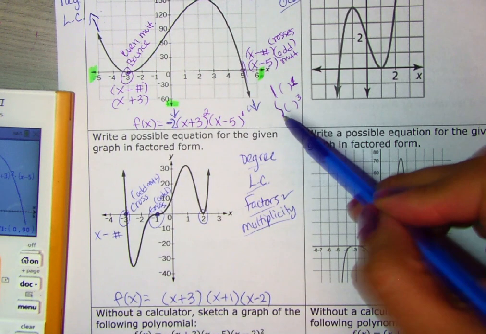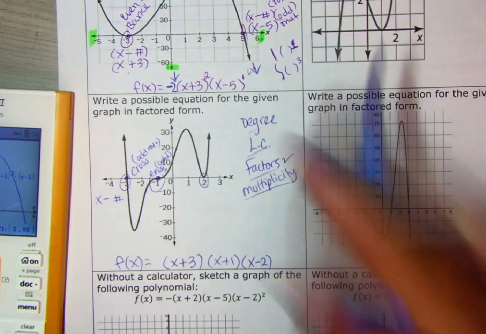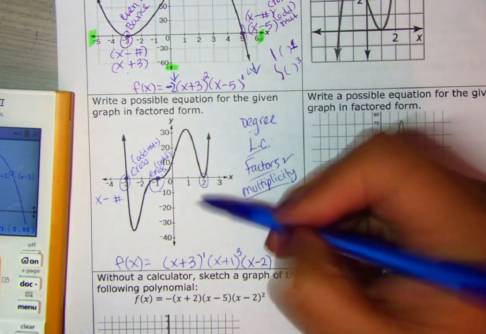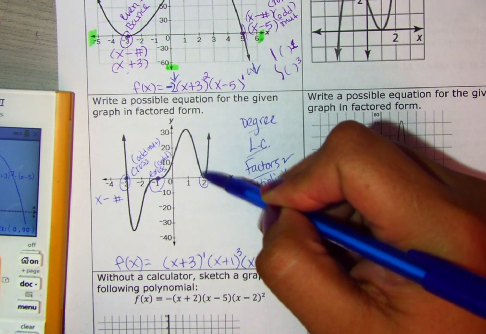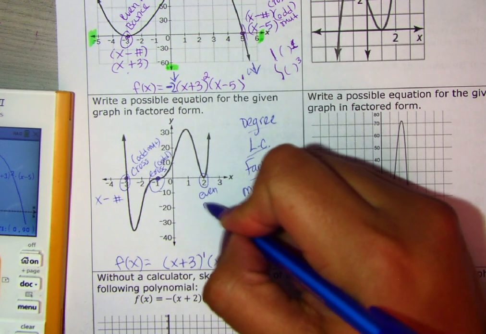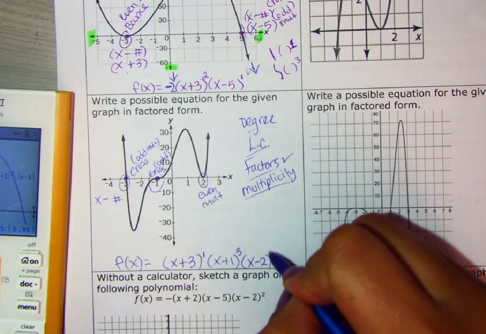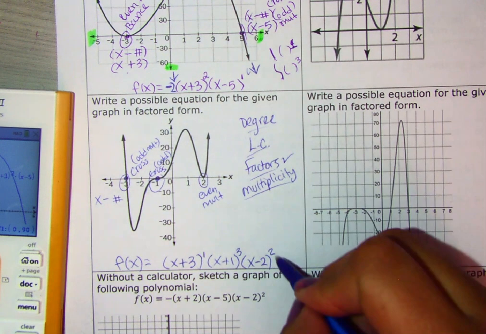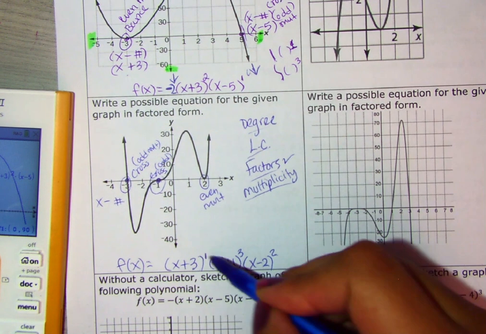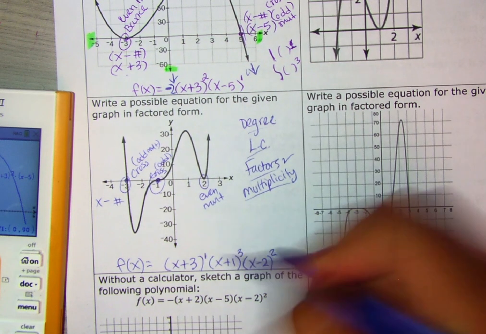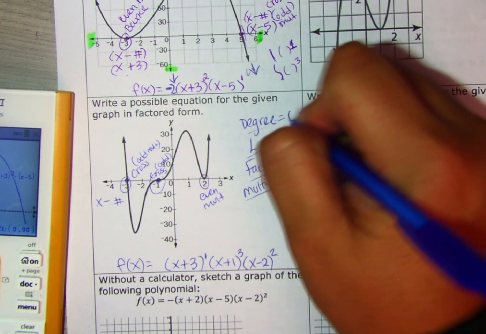And as I mentioned above, when it's kind of like a curve, that's to the third power. So we're going to say this is 1, this is 3. And then the next one, it is a touch and bounce off. So that would be an even multiplicity. We're going to put an exponent of 2 on that one, a multiplicity of 2. So if we add these multiplicities, they will give us our degree. So that's 3, 4, 5, 6, degree of 6.